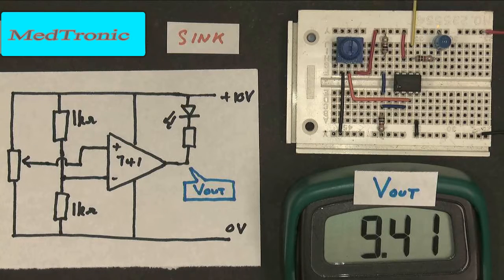Well, not necessarily. The output, this pin here, is just whatever's controlling the output device, and the output device in this case is the LED. The whole point is that current can flow into or out of the output, and we're used to current flowing out of the output. It makes sense to us, but current can also flow into the output. Let's have a look and see what happens.